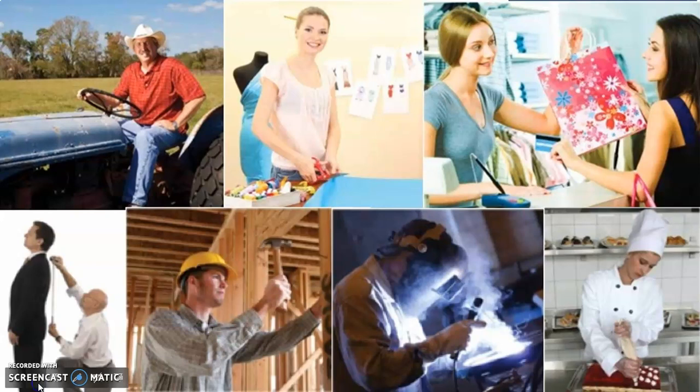Here are several pictures of different trades that people do. Everyone in these pictures is called a tradesperson. Here's a farmer. Here's a dressmaker, a tailor, a carpenter, a mechanic, a baker.